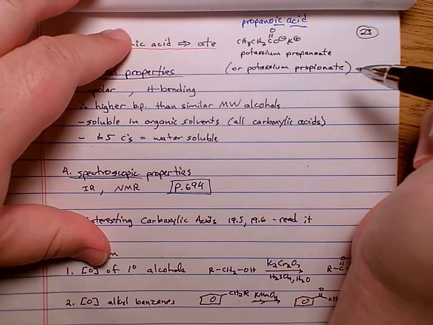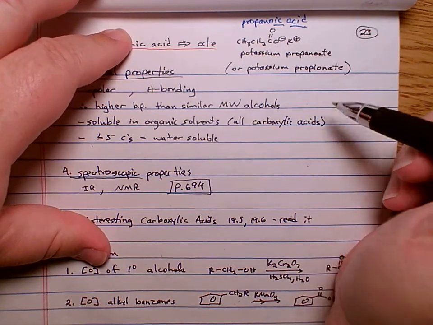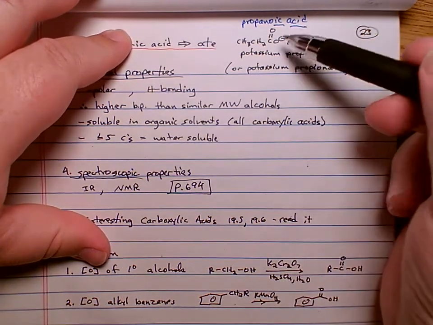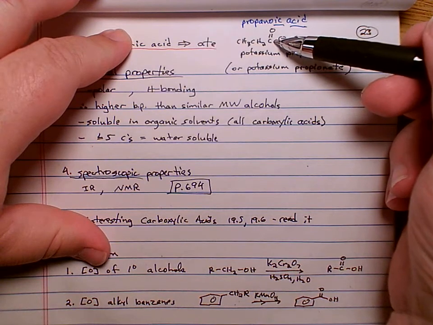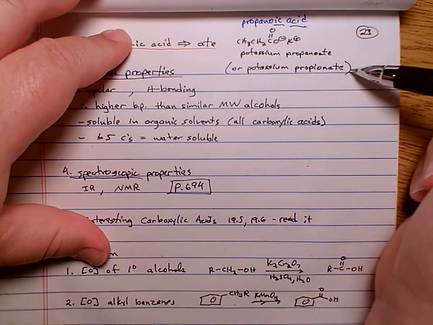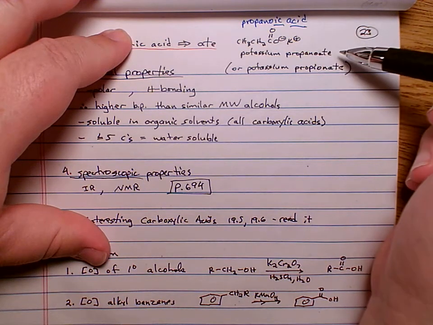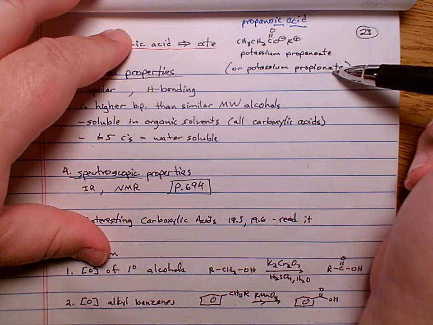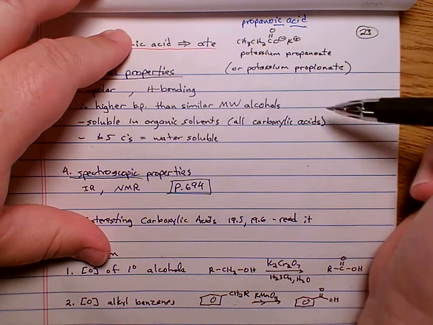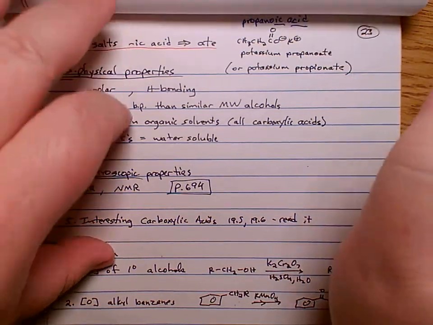Note, if you're using the common name, because that was IUPAC we just did, this group here is the propion group. So this would be potassium propionate. So potassium propanoate and potassium propionate are the same thing. And that's a little tongue twister issue right there.